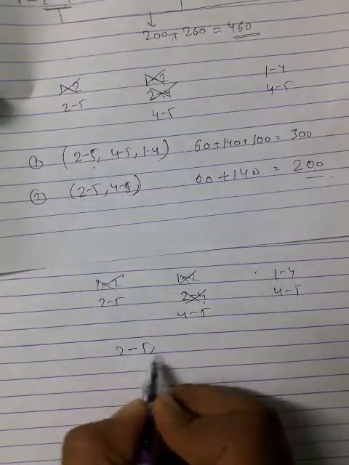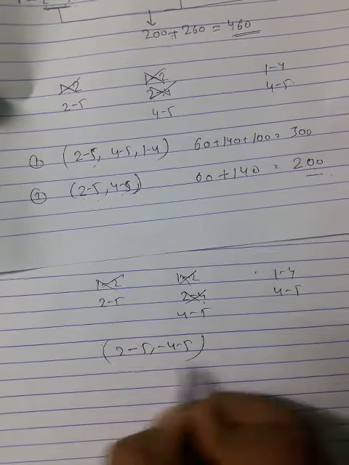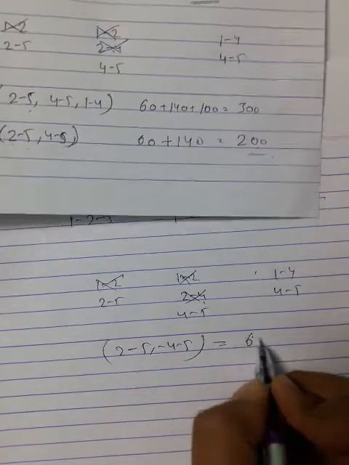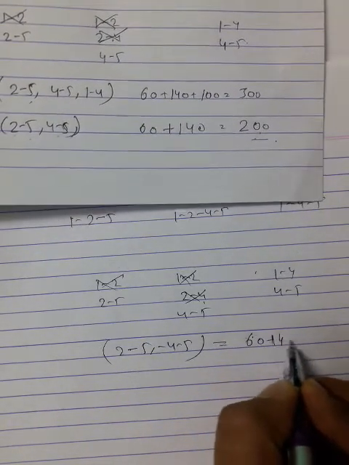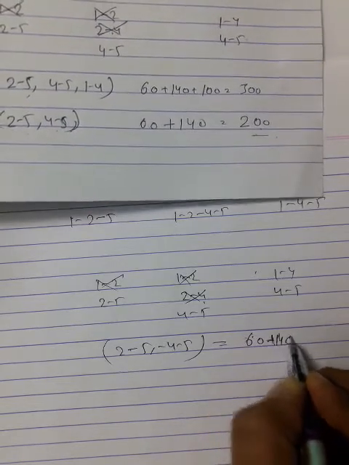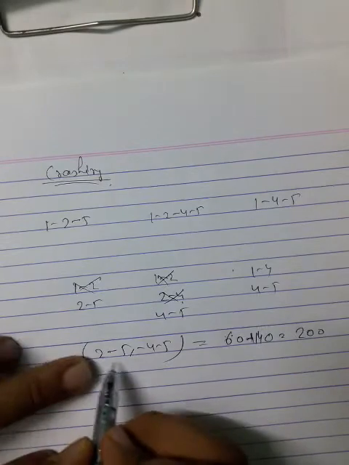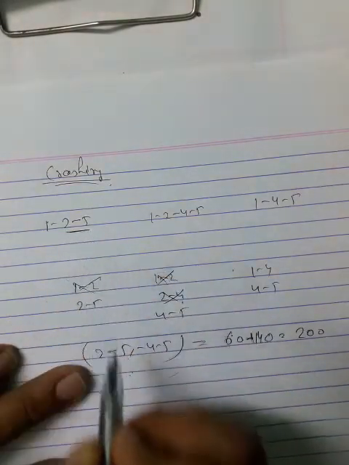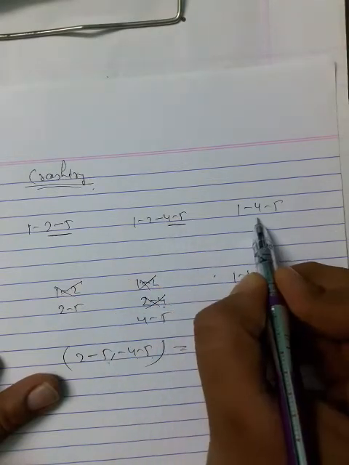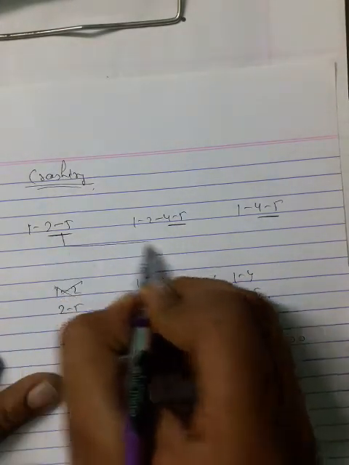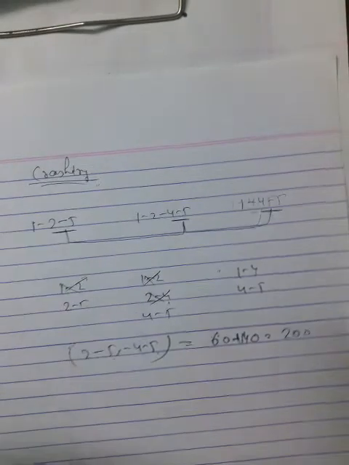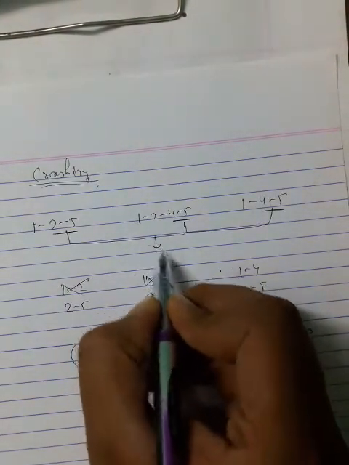Write here the 2 to 5 and 4 to 5 values. You're going to get 60 plus 140 equal to 200. Again, you have to crash the same activity, that is 2 to 5. Draw a horizontal line, and 4 to 5 is also present here. So you write here 200.